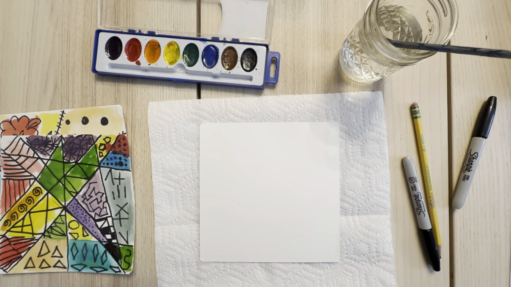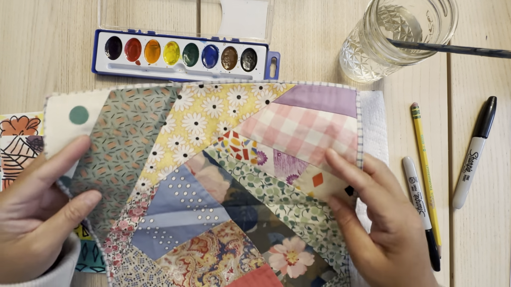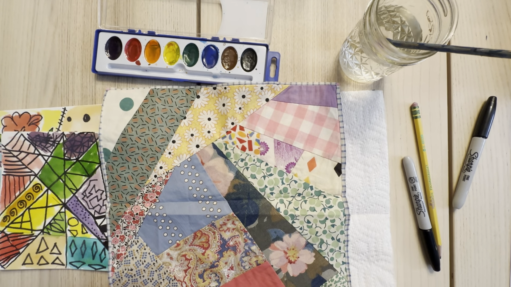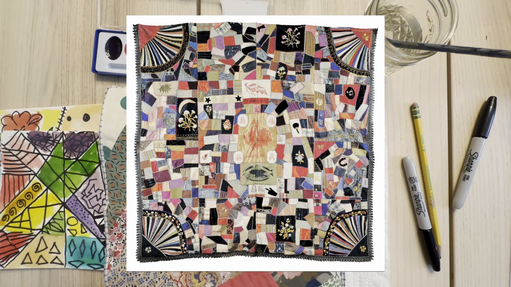Okay guys, CC cycle 3, week 4 abstract. So since this cycle is all about the modern era, including American history, I thought a really cool abstract project would be to be inspired by textile art, specifically the crazy quilt craze of the Victorian era.